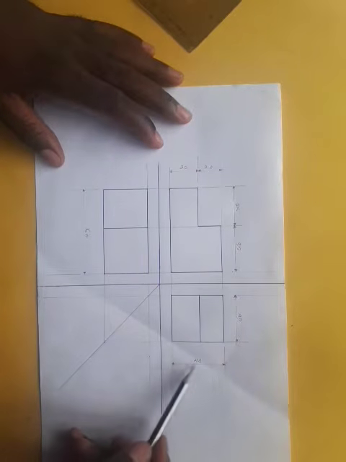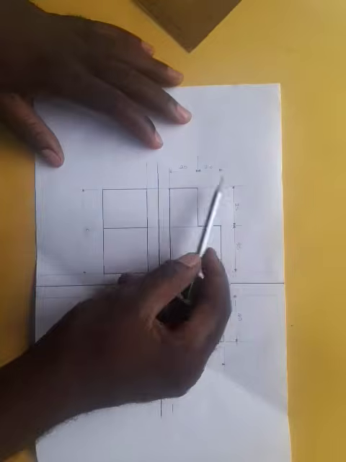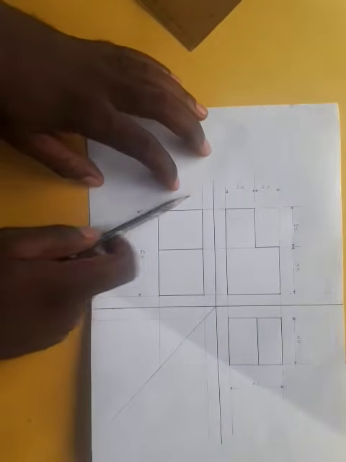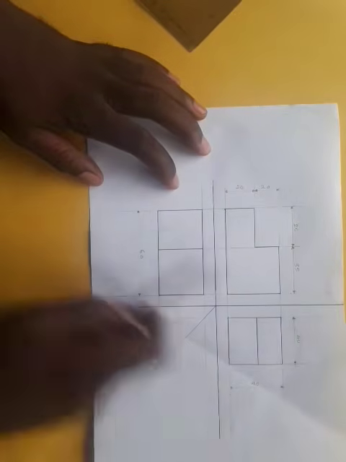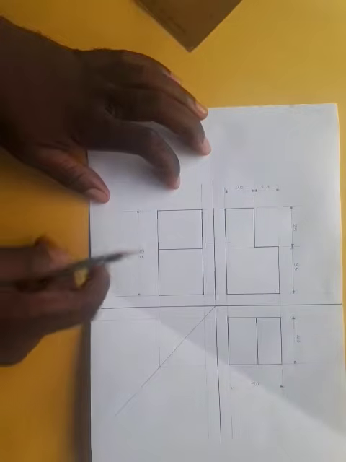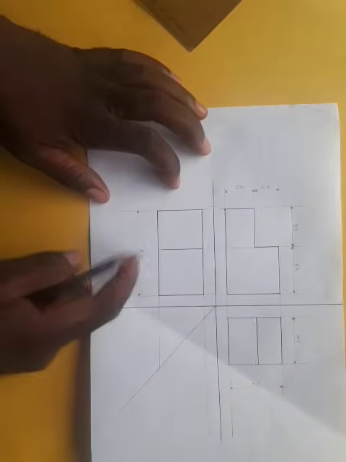Or you can dimension here 20, 20 and 40 here. So that's it. Now, if you take a very close look at this part, I didn't dimension it. Why? Because the dimension is already here. Now, this is the essence of the 45-degree line. After drawing the elevation of the plan, you will connect. Like I told you, everything connects.